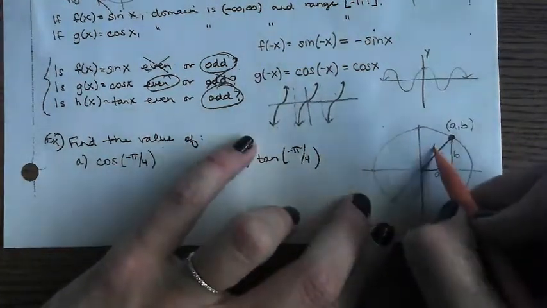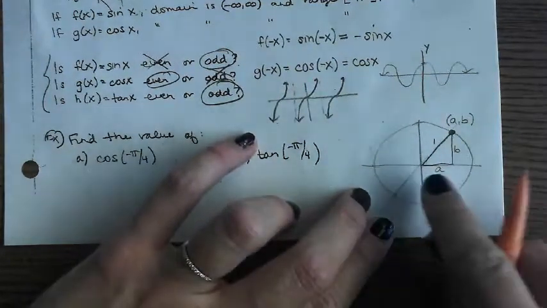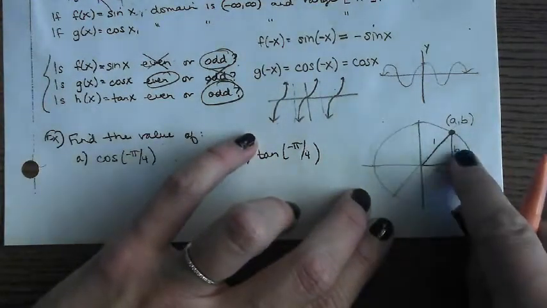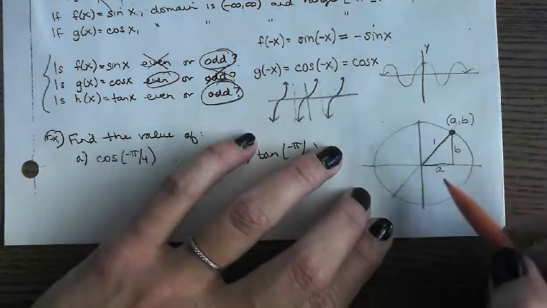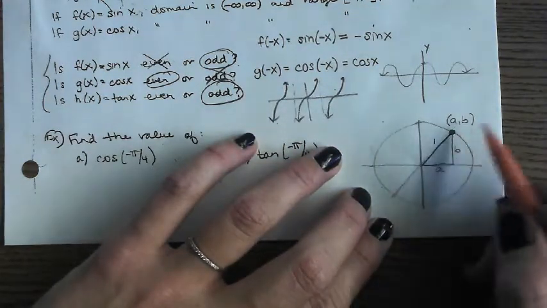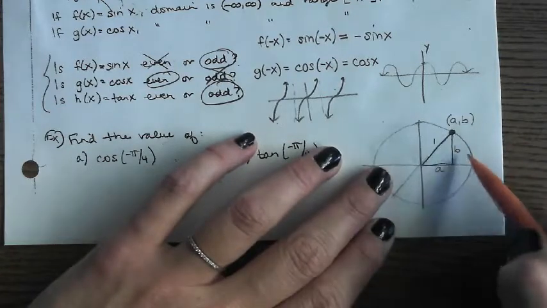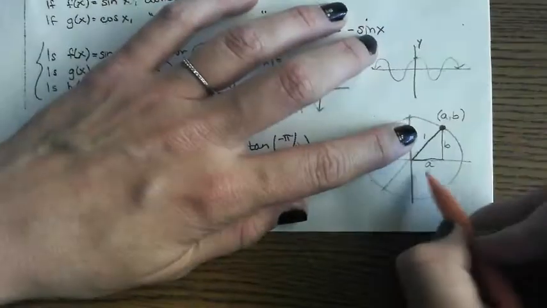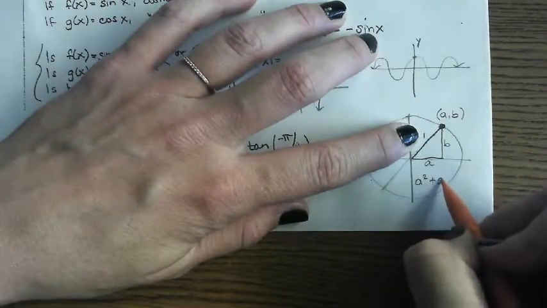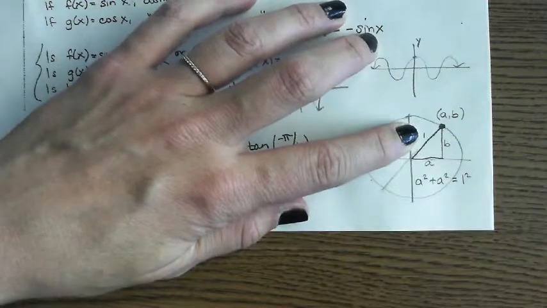And the hypotenuse is 1. And those A and B, like I said, have to be equal to each other because they're on the perfect diagonal line y equals x. So let me just call them both A for a second and do the Pythagorean theorem. A squared plus A squared equals 1 squared.